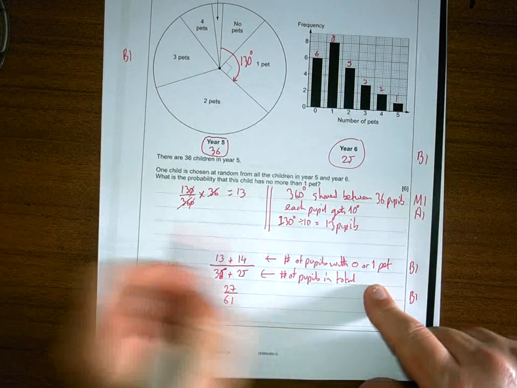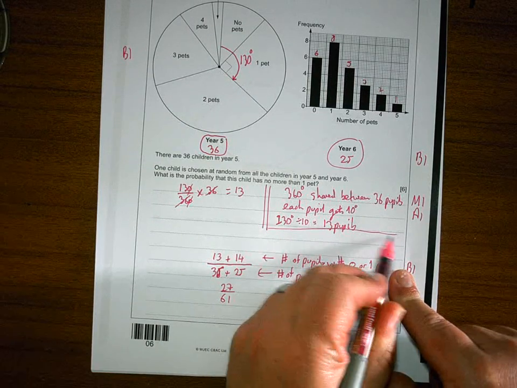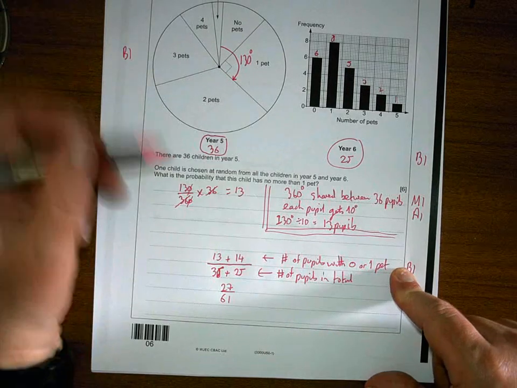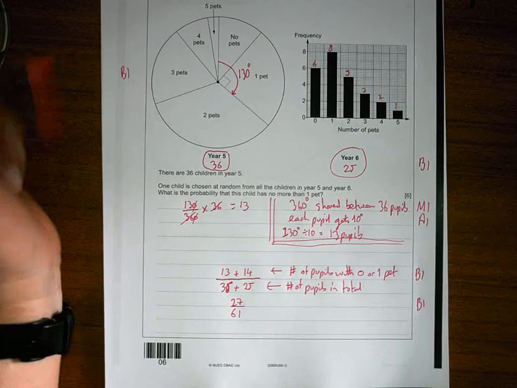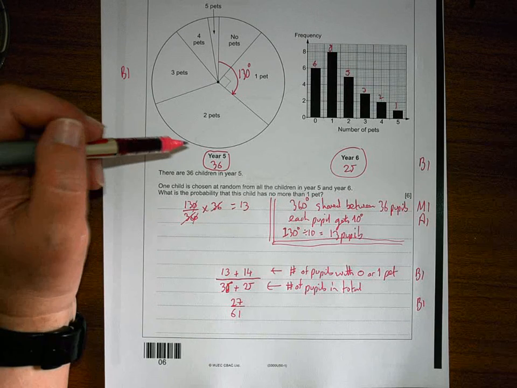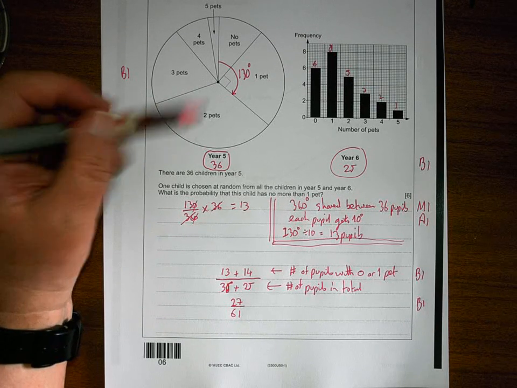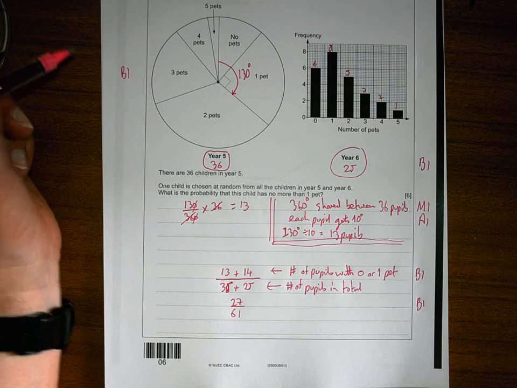Okay, so if you don't like cancelling fractions, you can figure it that way. The whole pie represents 360 degrees, and the whole pie represents 36 kids. So each kid is 10 degrees of the pie. And for 130 degrees, that would be 13 pupils.